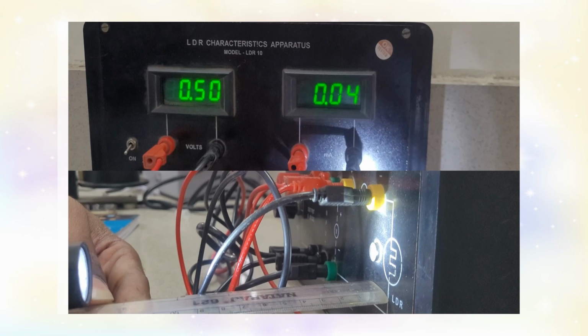So this is how this experiment is performed. As I already told in this video, the light source is placed directly in front of the LDR. Initially, we place the light source in contact with the LDR, which corresponds to the 0 centimeter reading. Then we slowly move away our light source from the LDR and note down the readings of both the displacement as well as the current. All of this is carried out at a particular voltage. Then we repeat the same experiment in a similar way at different voltages.